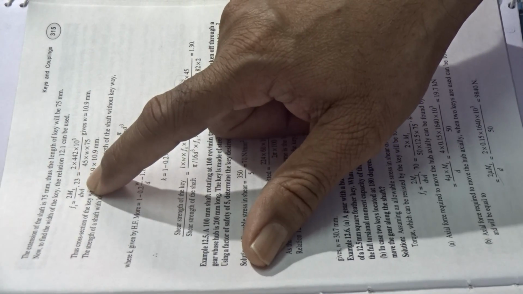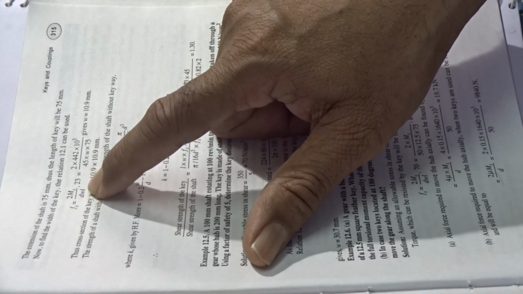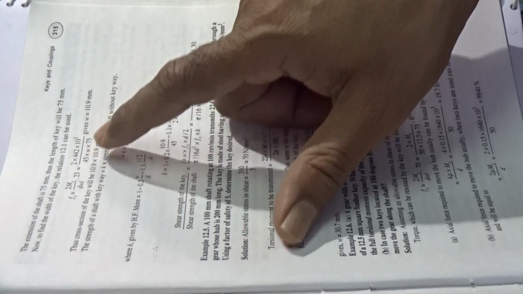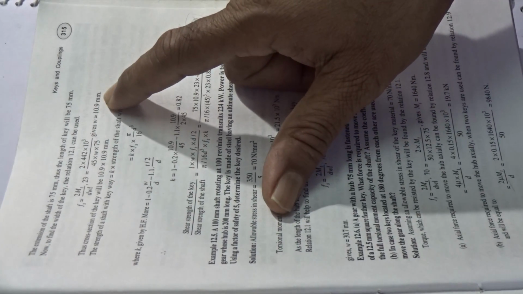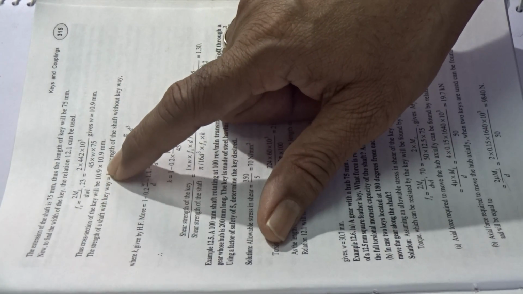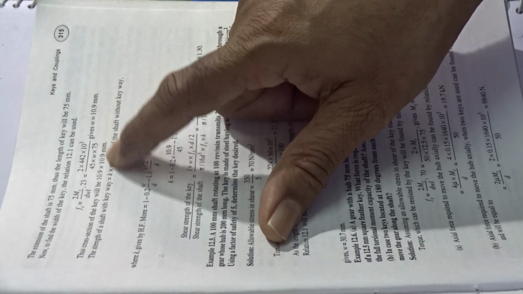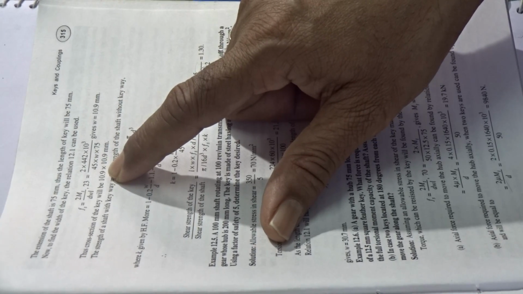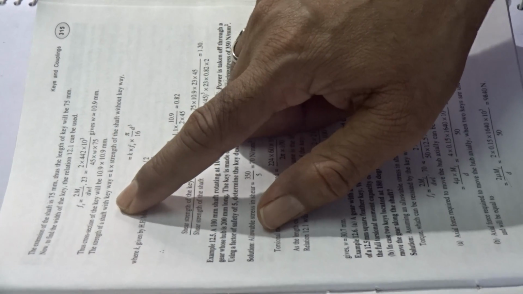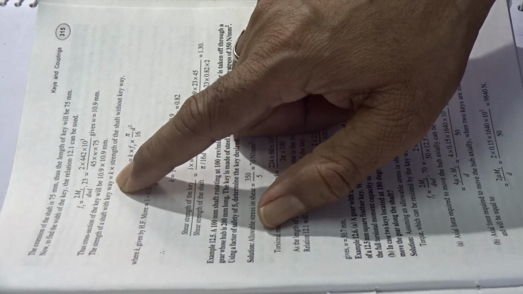Fs is equal to 2MT divided by dwl, that is 23 is equal to, substituting this value, so w is equal to 10.9 mm. The cross section of the key will be, it is a square key, so w is equal to t, so 10.9 into 10.9 mm.